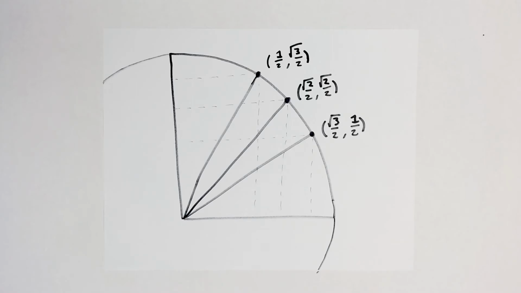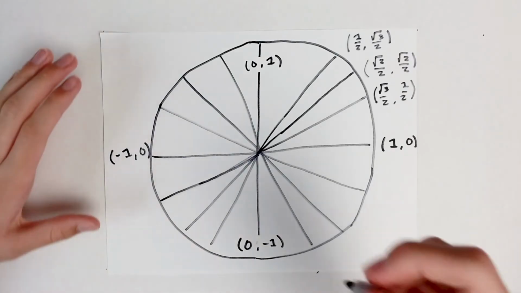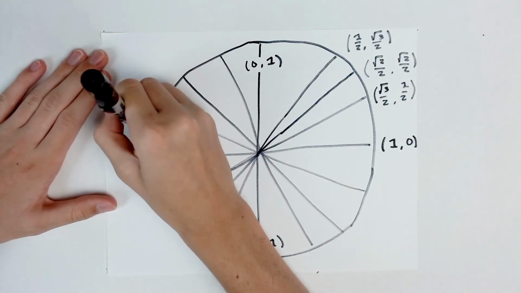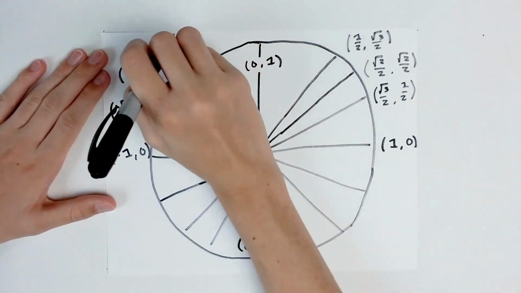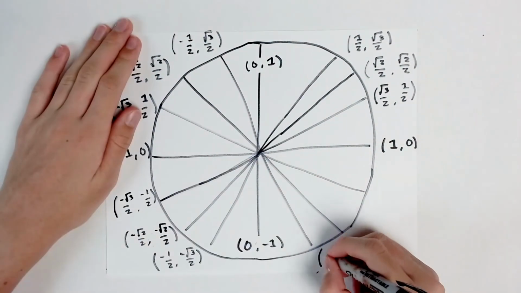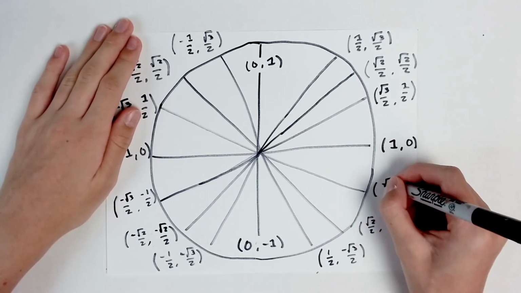But wait, there's still 3 whole other quadrants for us to do. Well, lucky you, these coordinate pairs are just used in all of the other quadrants with different signs. Quadrant 2, x is negative and y is positive. Quadrant 3, both x and y are negative. Quadrant 4, x is positive and y is negative.